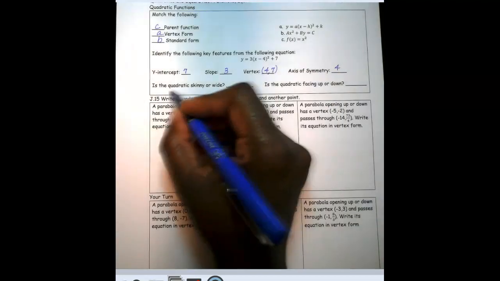Alright, hopefully you saw that the y-intercept was 7, the slope was 3, the vertex is (4, 7). The axis of symmetry is always the x of the vertex, so that would be 4. Is the quadratic skinny or wide? Well, it's skinny because the number here, which we're calling the slope, is greater than 1. And is the quadratic facing up or down? It's facing up because positive is always positive.